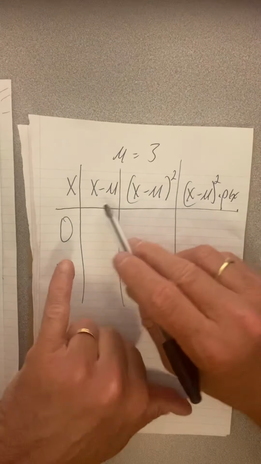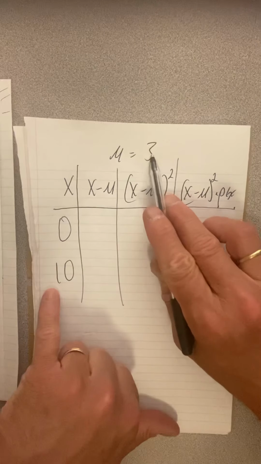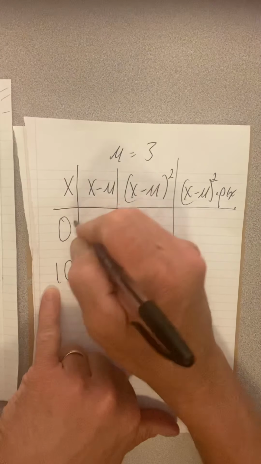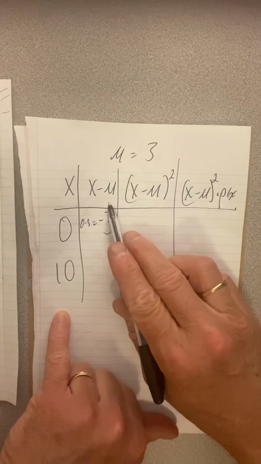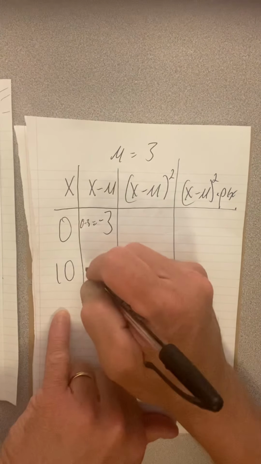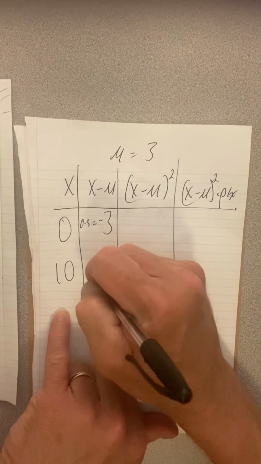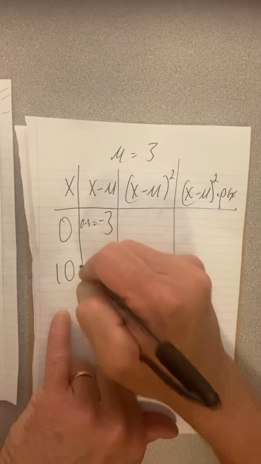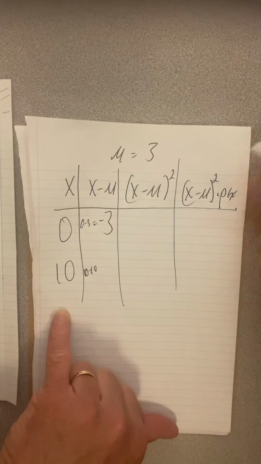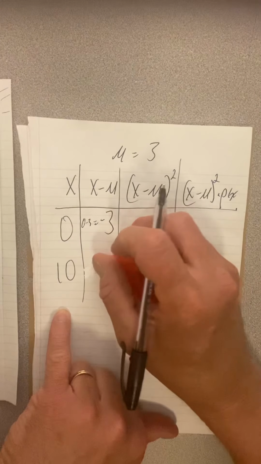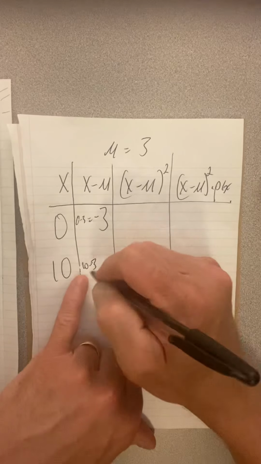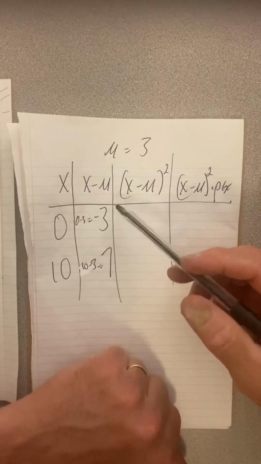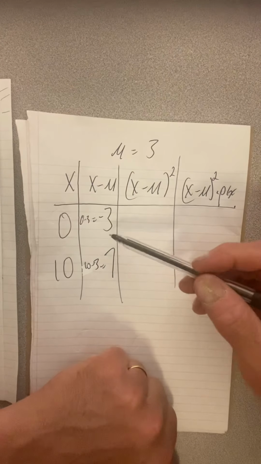Now, we're supposed to go the x value minus the mean. The mean is 3. So 0 minus 3 is equal to negative 3. So the first deviation is negative 3. The other deviation is 0 minus 10. What am I saying? That's totally wrong. You're supposed to go the x value minus mu. So it's 10 minus 3, which is 7. Okay, so the deviations are negative 3 and 7.